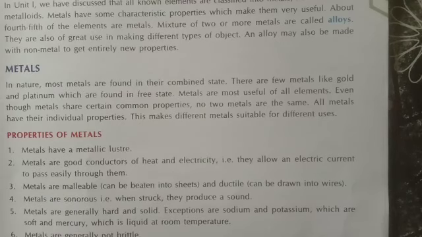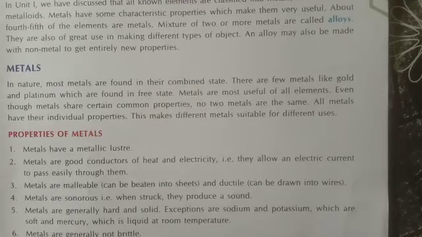Good morning to all. Today I am going to explain the chemistry chapter, metals and non-metals, metallurgy especially. Let me discuss the properties of metals and uses of some common important metals. Okay, let me discuss one by one.